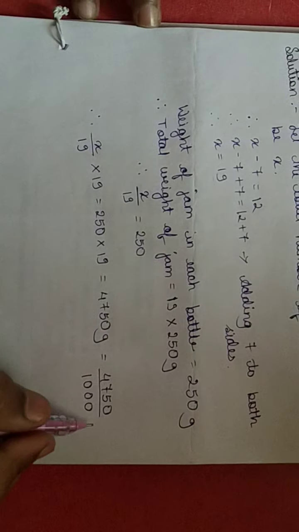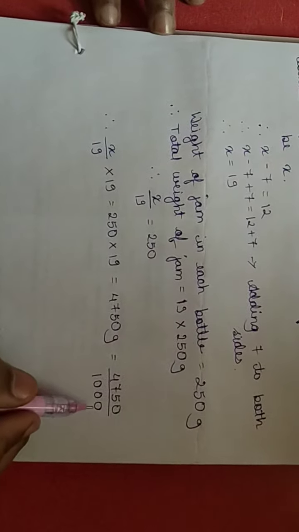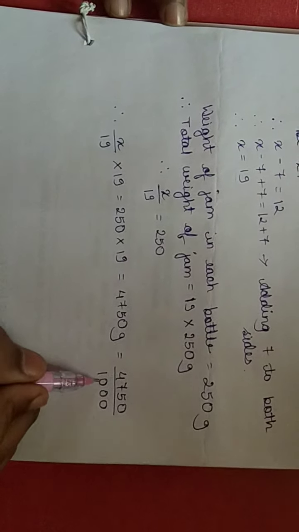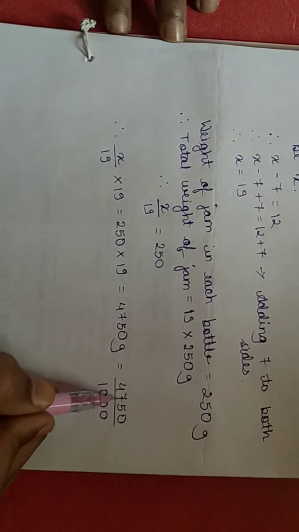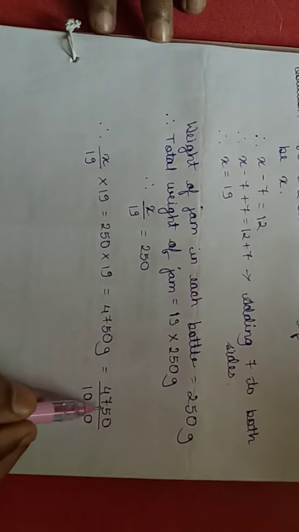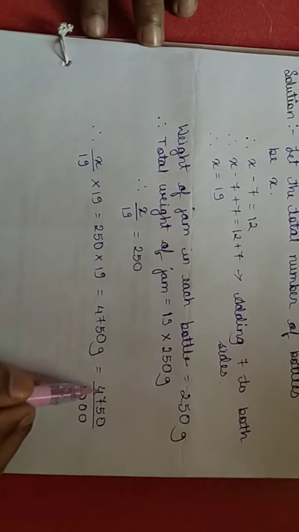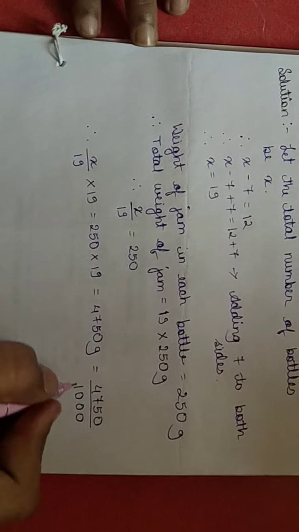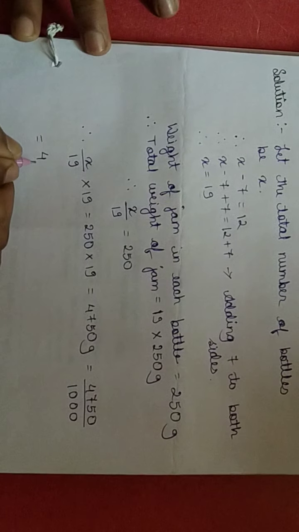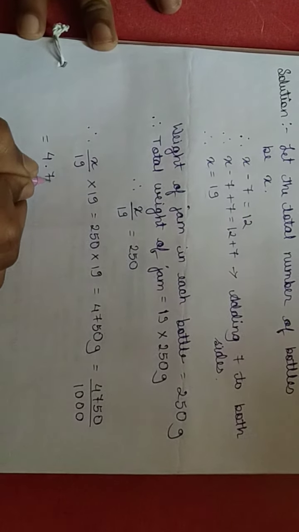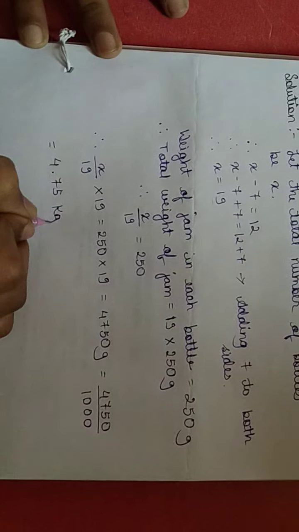Okay, so 1 kg is equal to 1000 gram. So how many zeros are there? 1, 2, 3 zeros are there. So we count 1, 2, 3 from the right hand side. So here the point will come after 4, is equal to 4.750, the zero is not needed, kg.